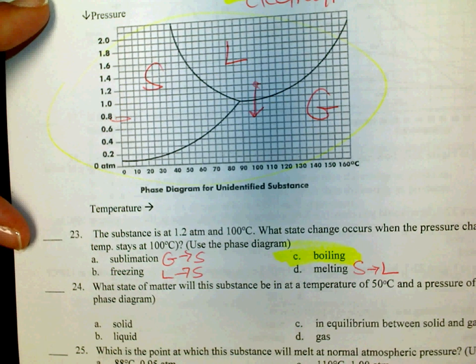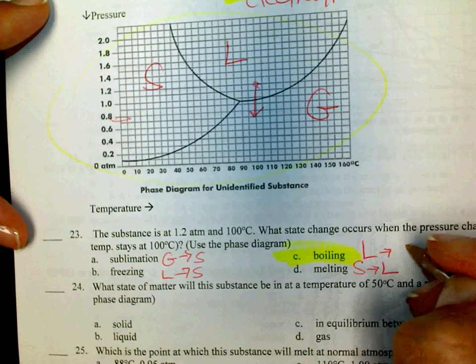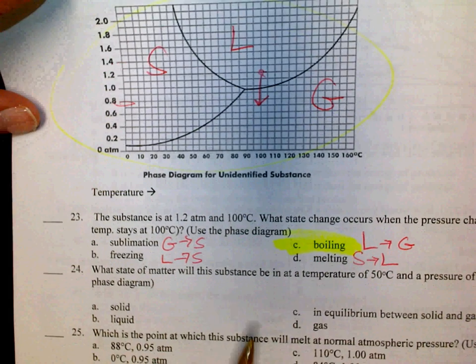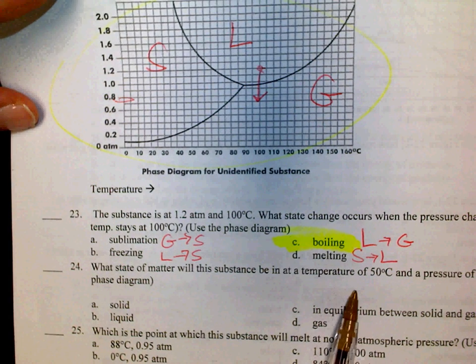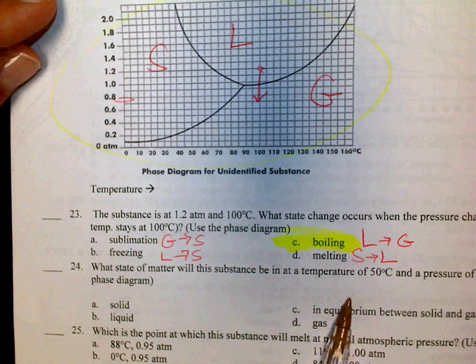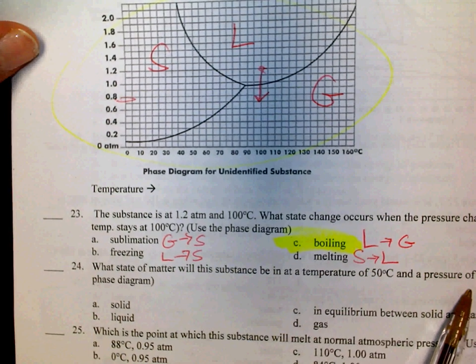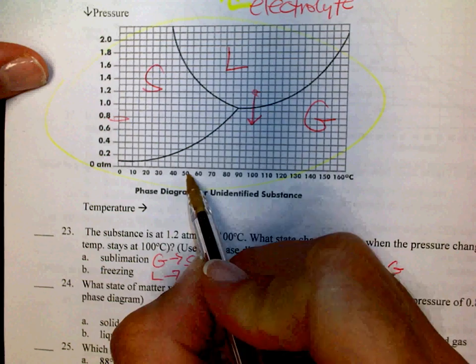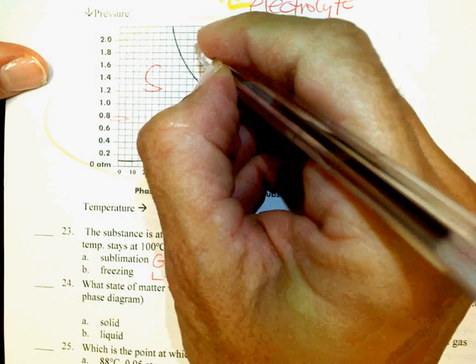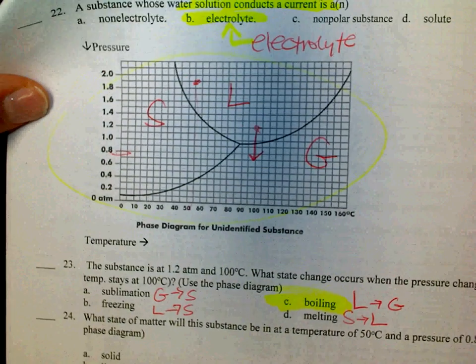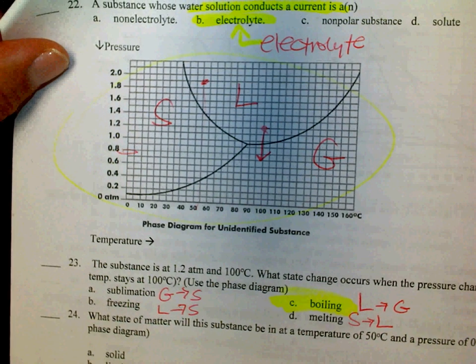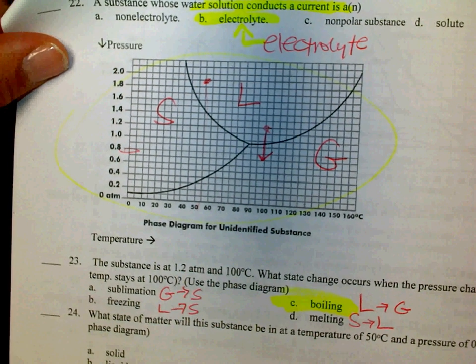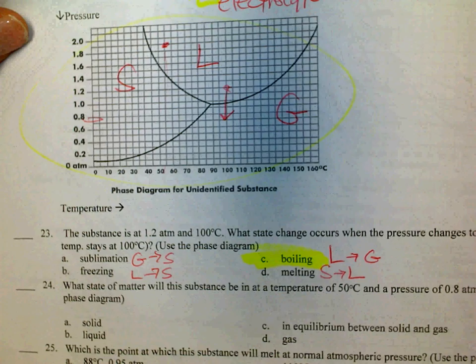All right. What state of matter will this substance be in at a temperature of 50 degrees Celsius and a pressure of 0.8 atmospheres? 50 Celsius, 0.8 atmospheres, somewhere around here, right guys? Let's go with Taylor Campbell. What state of matter is that, if we're right here, young lady?